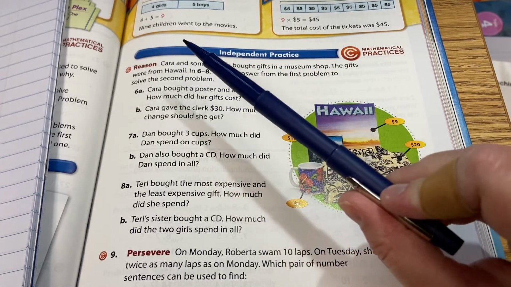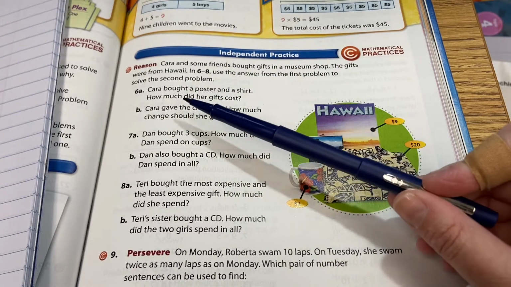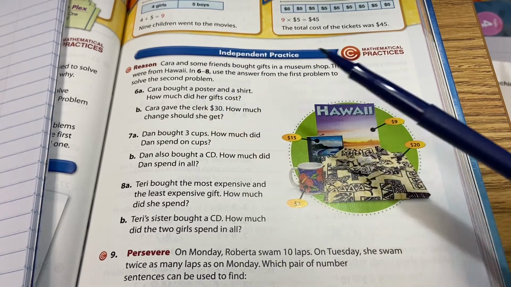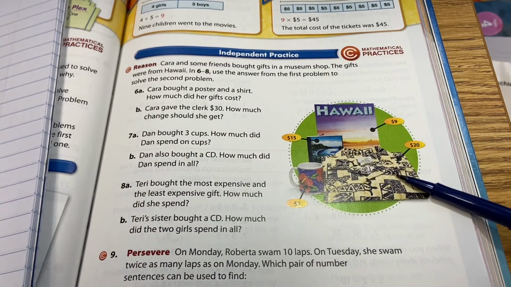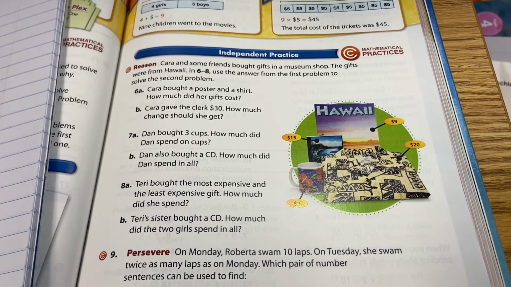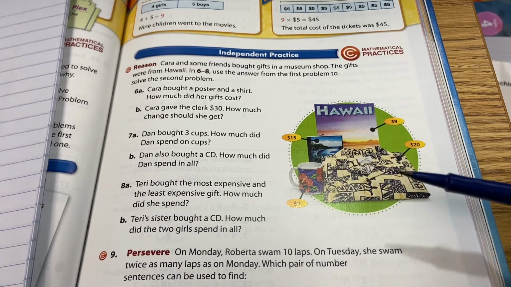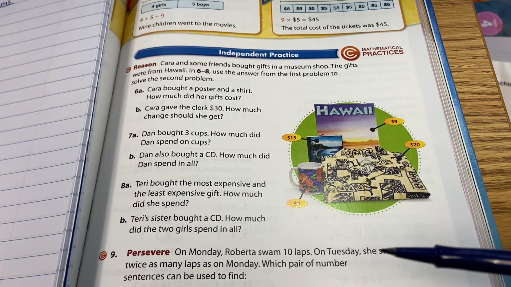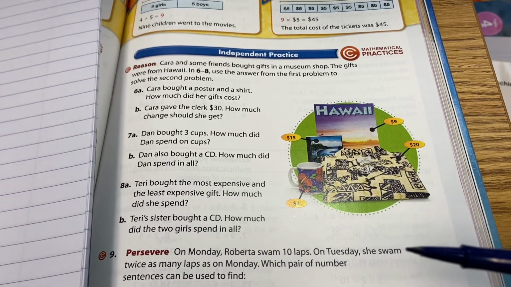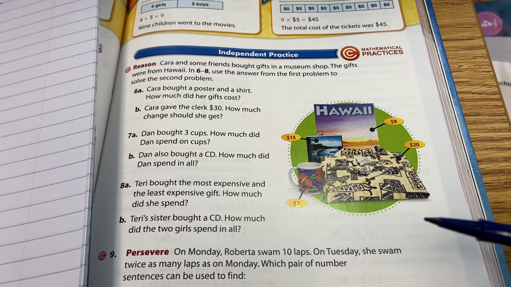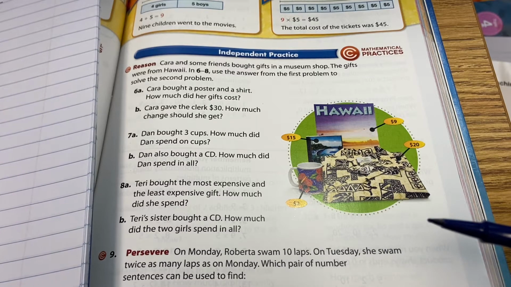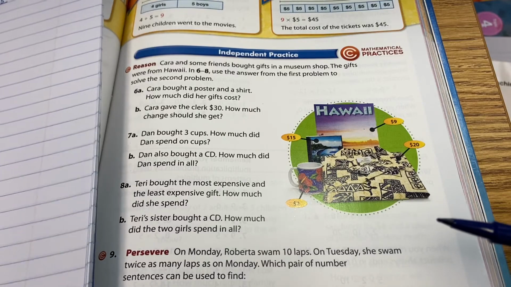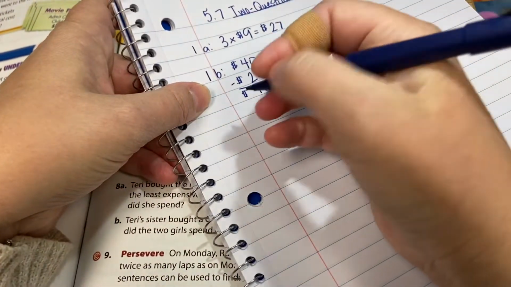So the first problem, 6A, read it please, Conlon. Cara bought a poster and a shirt. How much did her gifts cost? Okay, so she bought a poster and a shirt. The poster over here on the right is how much, Dylan? How much is the poster? $9. And how much is the shirt, Judson? $20. So what do we have to do, Conlon? You need to add 9 and 20. Correct.